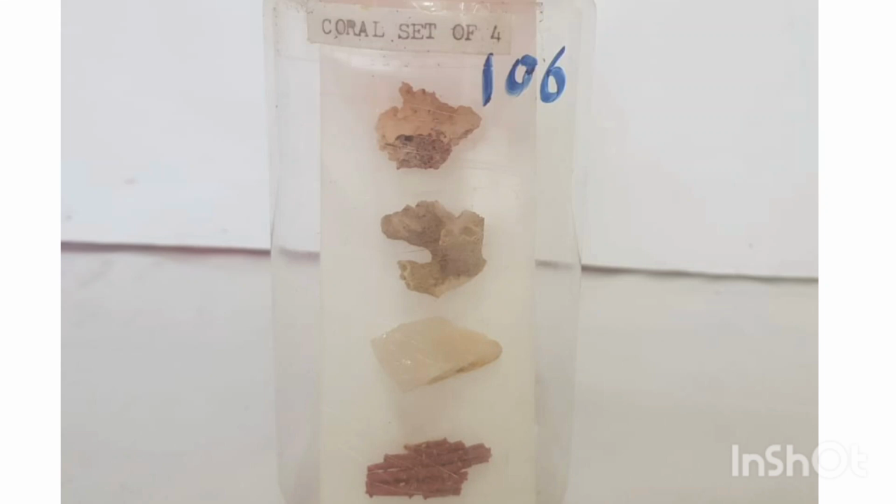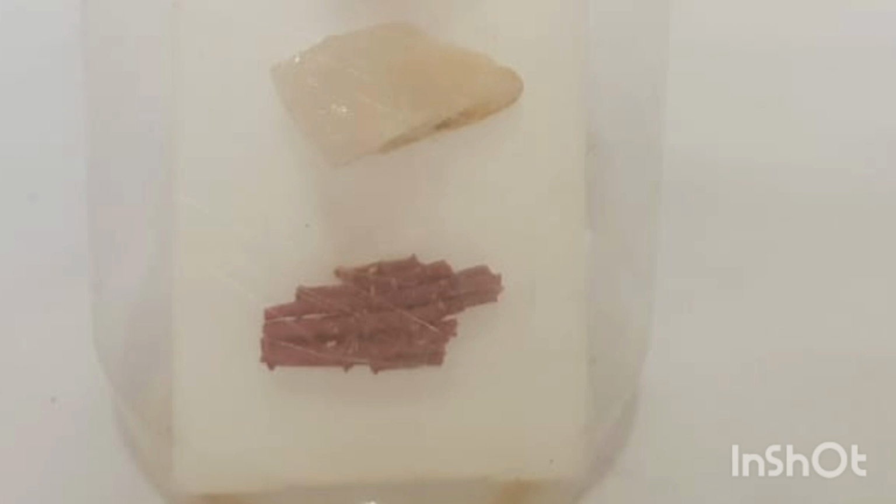Coral has several distinguishing features that can help us identify it. 1. Hard, stony skeleton. Coral has a hard, stony skeleton that is made up of calcium carbonate. This skeleton provides support and protection for the coral polyps that live within it.